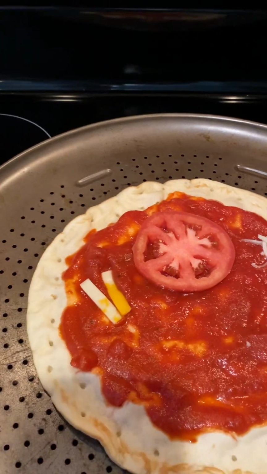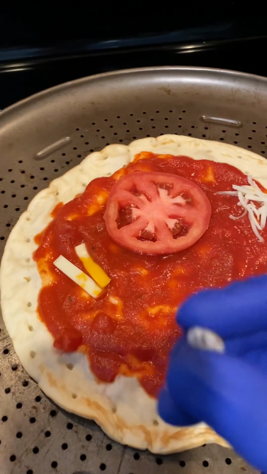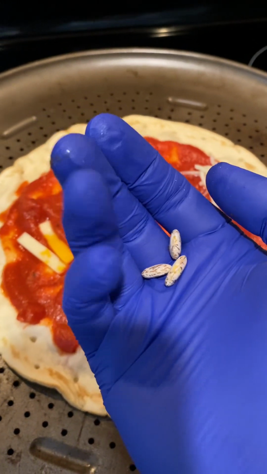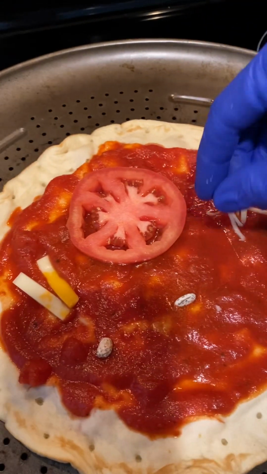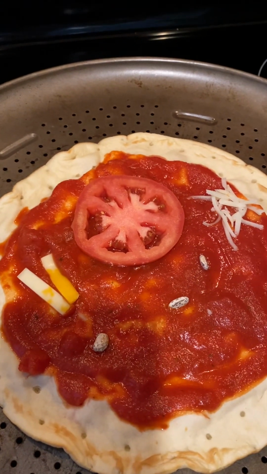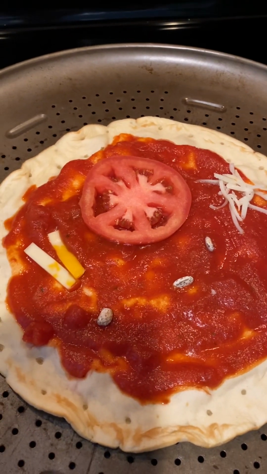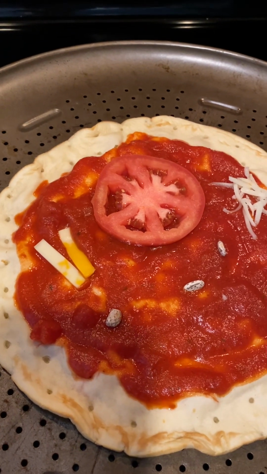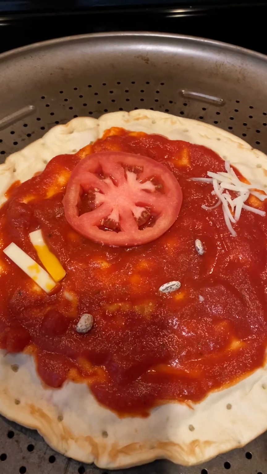Now we're going to go to what I chose today. We're going to use beans, and these beans are going to represent the mitochondria, which we'll place randomly throughout the pizza. The mitochondria is the powerhouse of the cell, due to its role in the production of energy. It converts nutrients into adenosine triphosphate, also known as ATP, the primary energy currency of the cell.